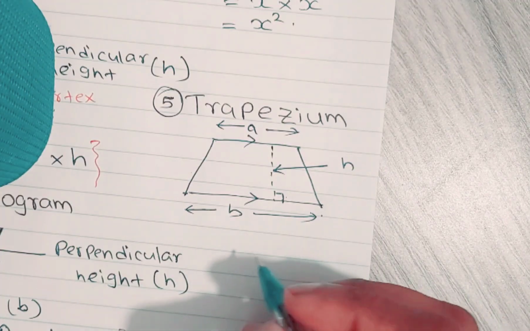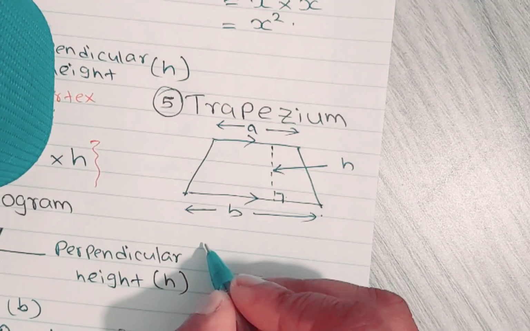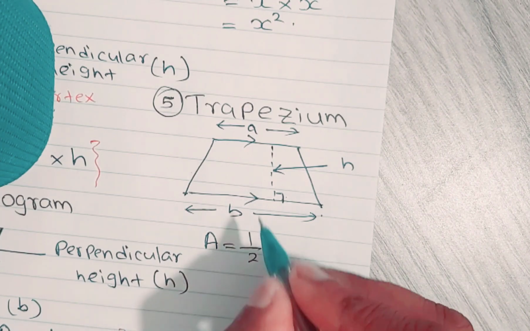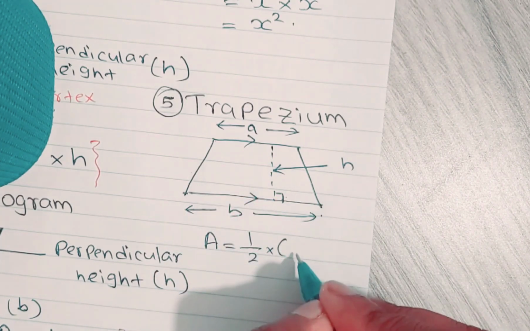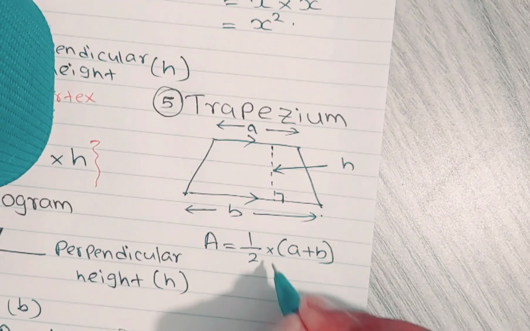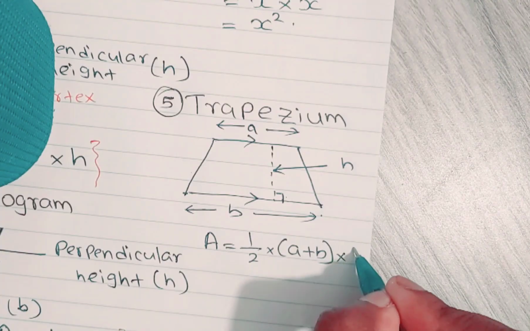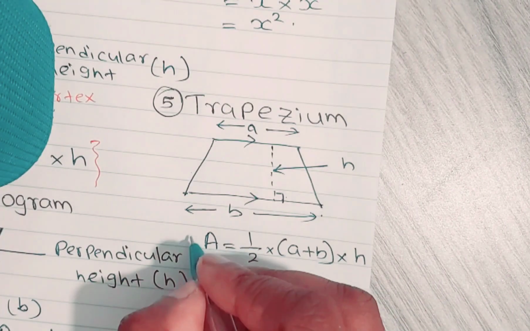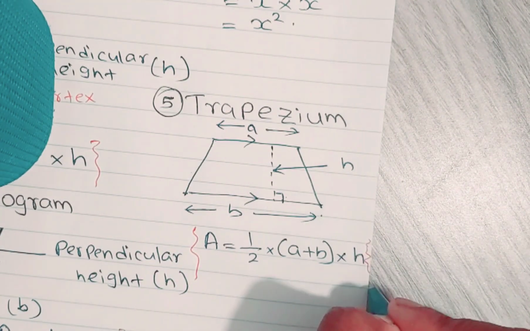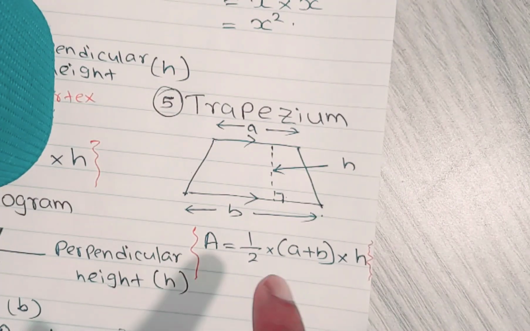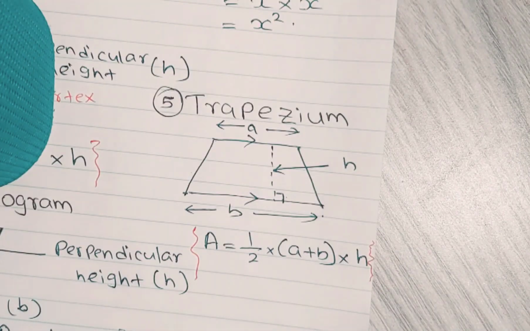So if you need to find out the area of the trapezium, you can find out in this way. Area equals half into the sum of two parallel sides. That means a plus b, you have to add both values together within the brackets, into perpendicular height. Half into the sum of two parallel sides into perpendicular height. So this is the way you have to find out the area of the trapezium. Very carefully you have to keep it in mind, right? Okay, then we can go for the other ones also.